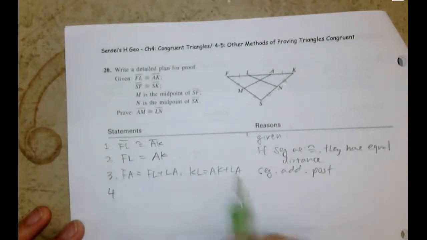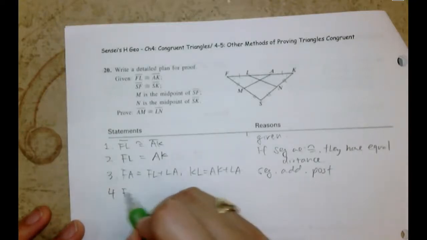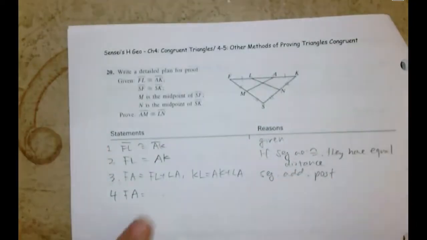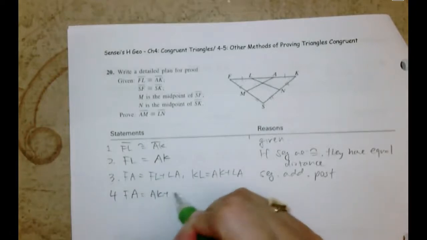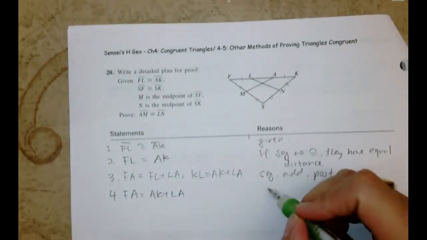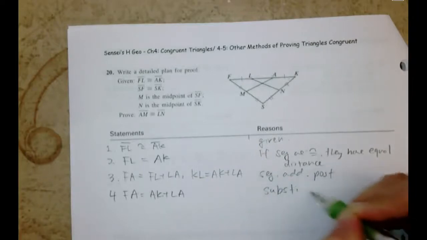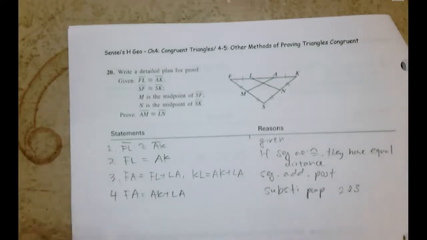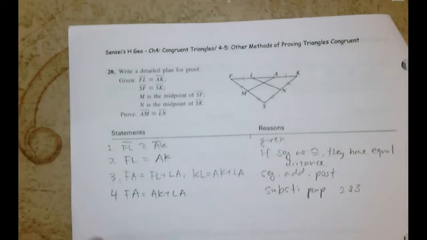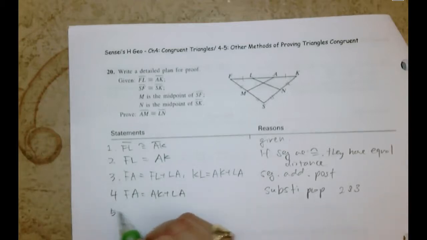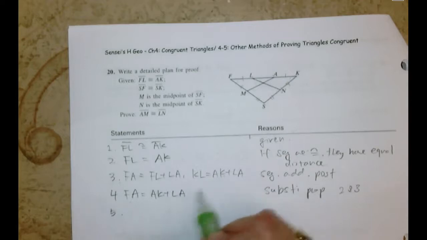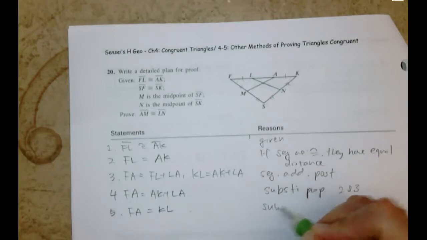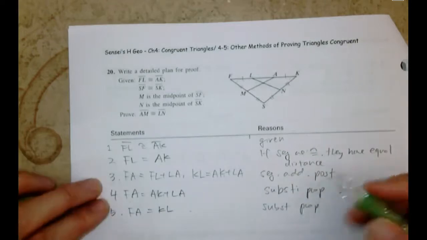And then you can substitute this into here. So let's do FA is AK plus LA, and substitution property of steps 2 and 3, right? So I substituted the AK into FL. So 5, it's substitution again. Now these are the same thing, so you can do FA equal KL. Again, this is substitution property of 3 and 4.